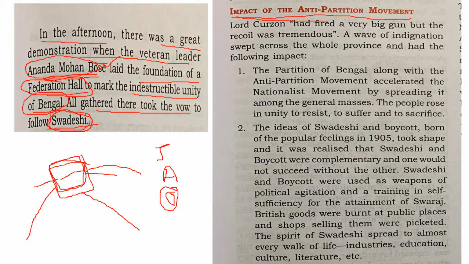And what was the impact of the anti-partition movement? Did anything happen because of this movement? Did it influence the British? That we will see now. Lord Curzon had fired a very big gun, but the recoil was tremendous.